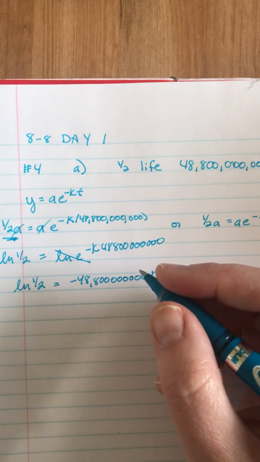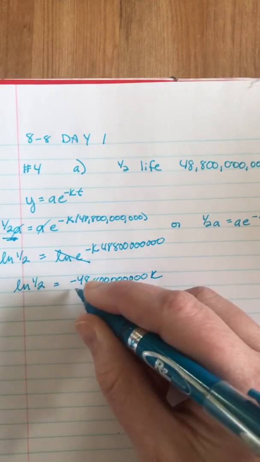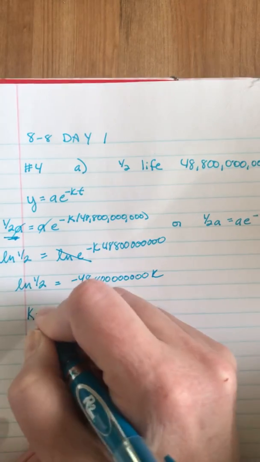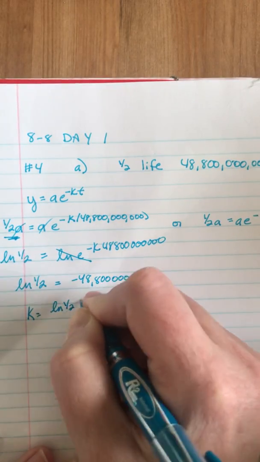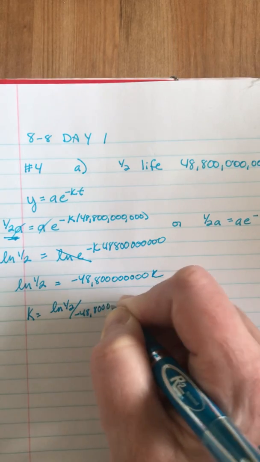And so then I divide that over, and so I get k equals ln of 1/2 divided by negative 48.8 billion.